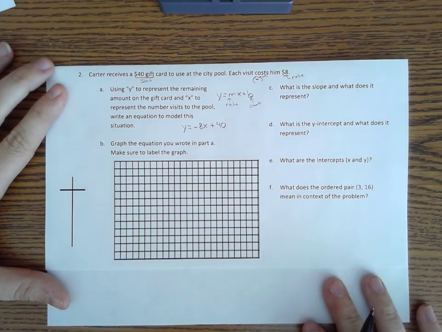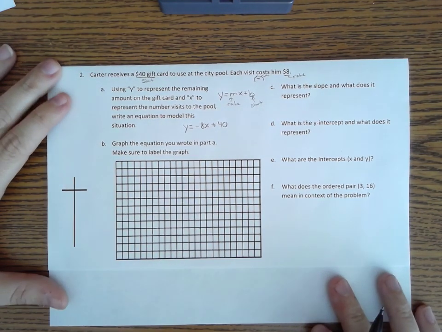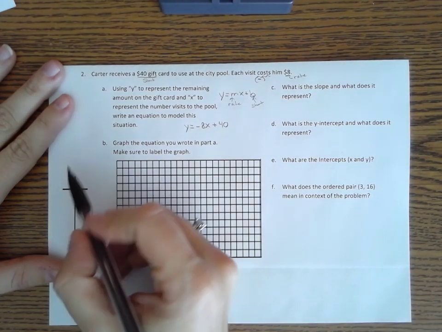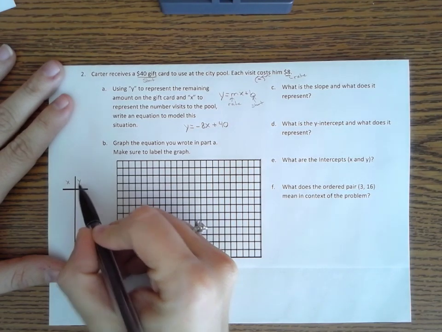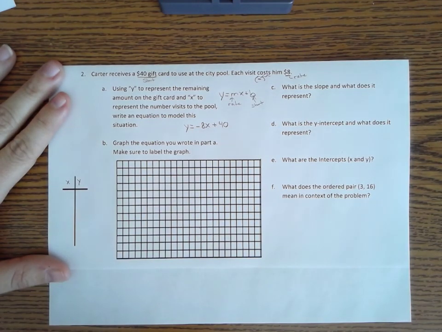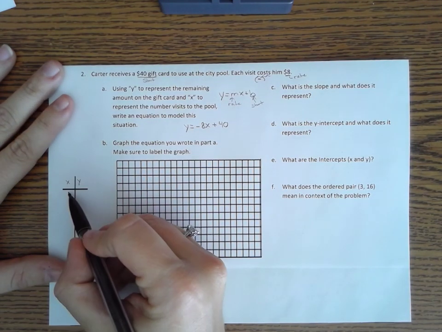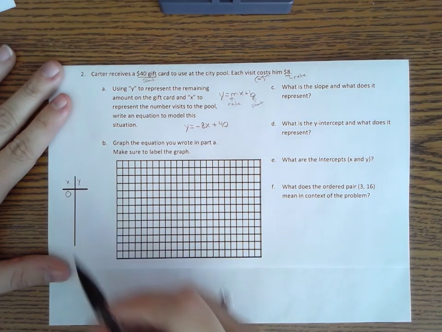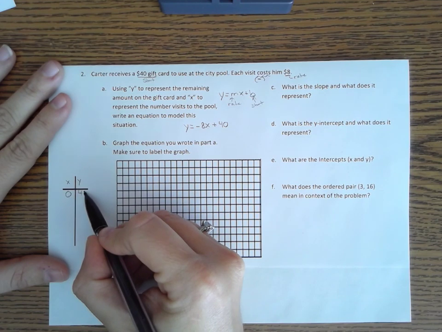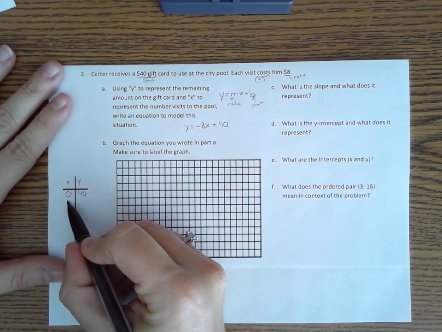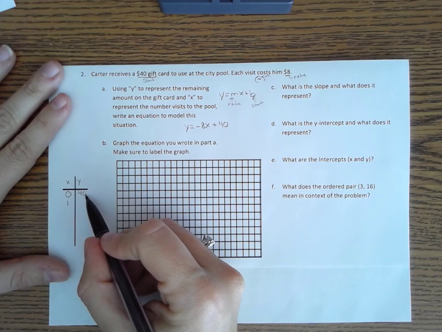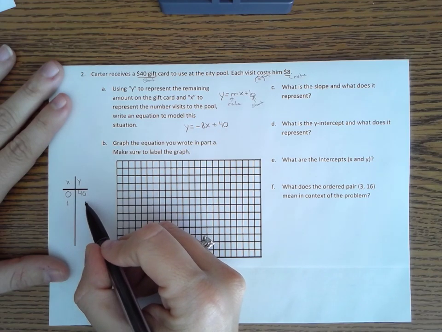All right. So now what we want to do on part B is we want to graph this. So it says graph the equation that you wrote. Make sure to label the graph. So I say let's come over here and make an XY table. This just says that when he has not visited the pool at all, how much money is on his gift card. After he visits the pool one time, how much money is on his gift card? Well, every time it's going to go down by 8.